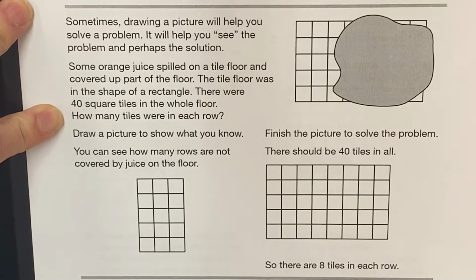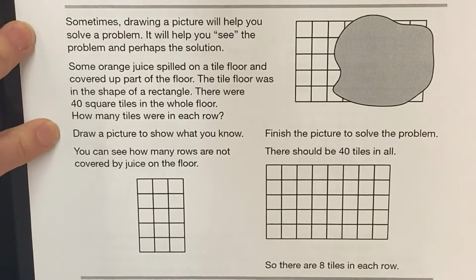Don't you always want to know how many tiles are in each row when you spill orange juice on the floor? Me too. Just kidding.